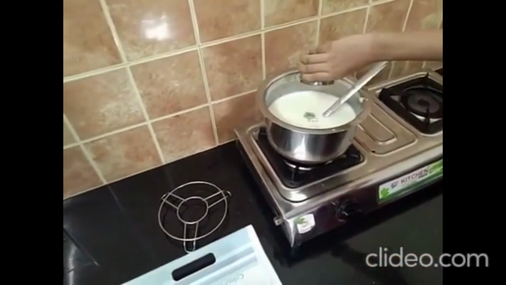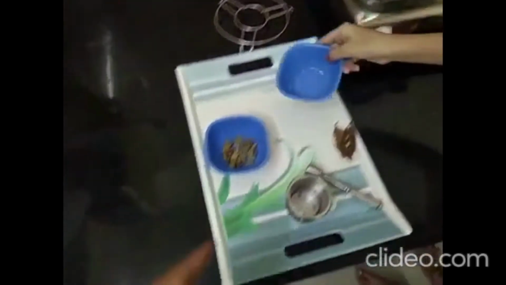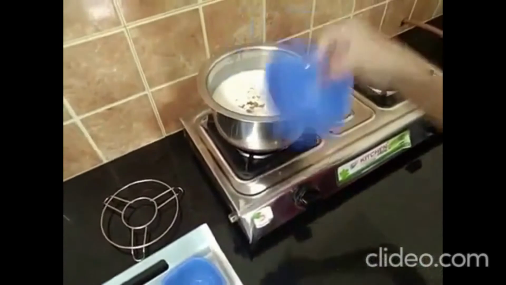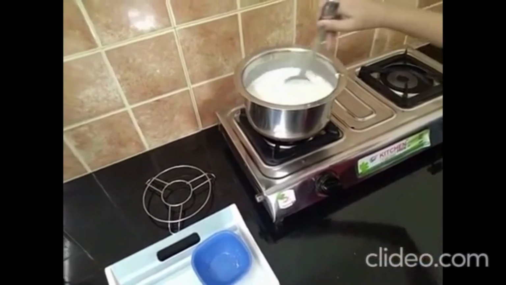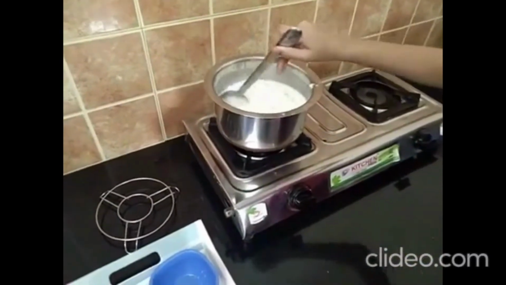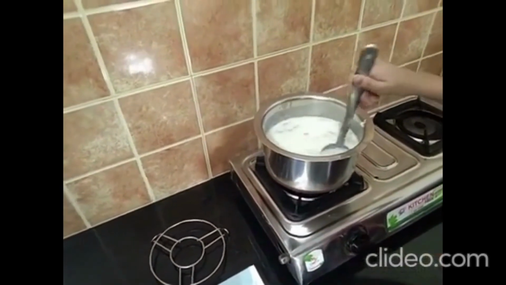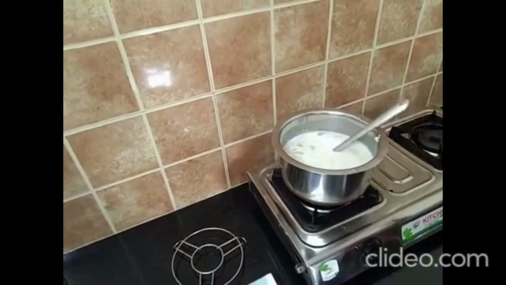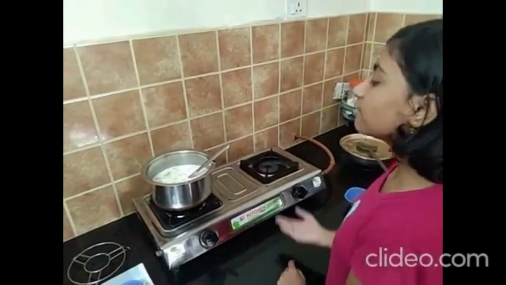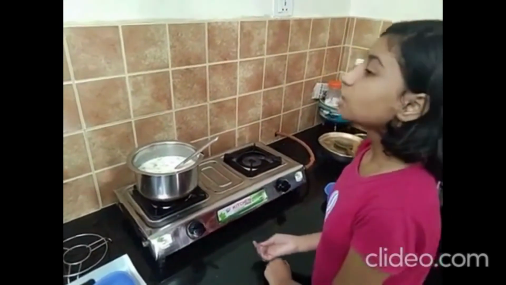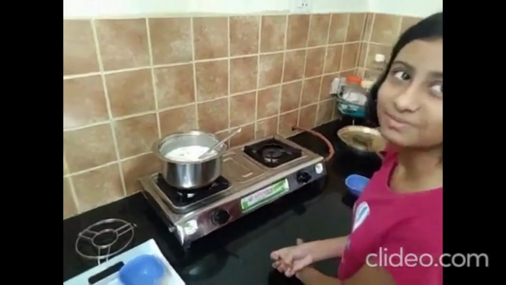Now we'll put some cardamom powder, cashew nuts, raisins and now stir it. Kheer is ready. Our kheer is ready. You can serve everyone. If you want, after refrigerating, you can serve everyone. Thank you.